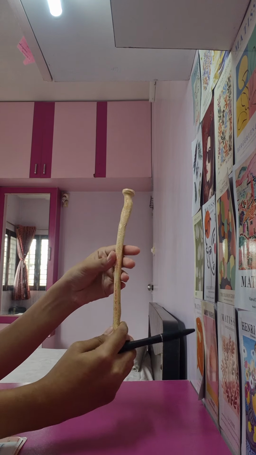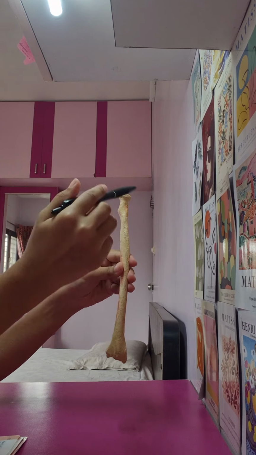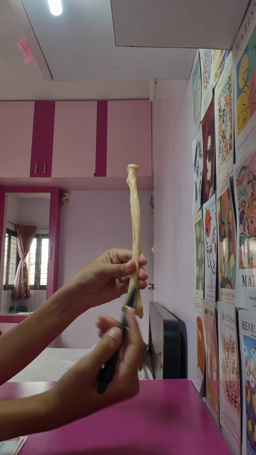Then anteriorly, there is an anterior oblique line. Now posteriorly, there is a posterior oblique line. And on the lower end of the radial bone, there is a Lister's tubercle, or we could say dorsal tubercle of Lister. Also, there are 4 grooves located over here. Then medially, there is also one notch for the articulation of the ulna, which is known as the ulnar notch.